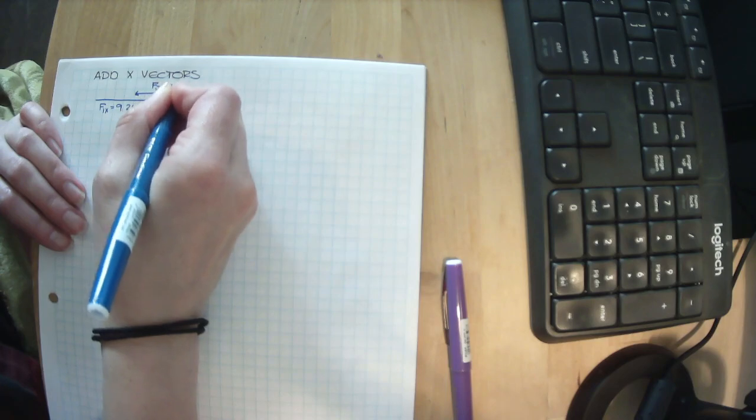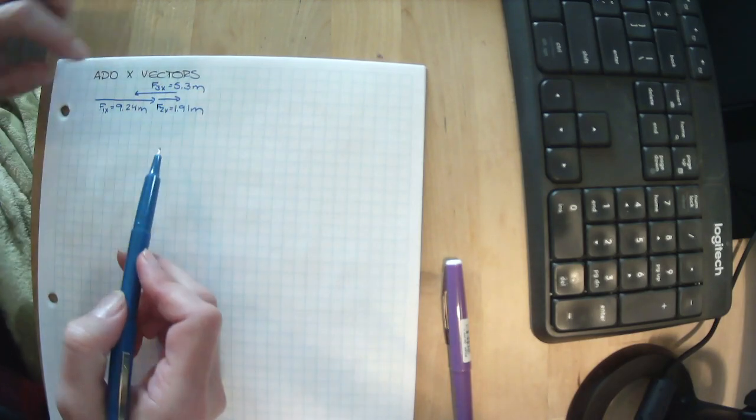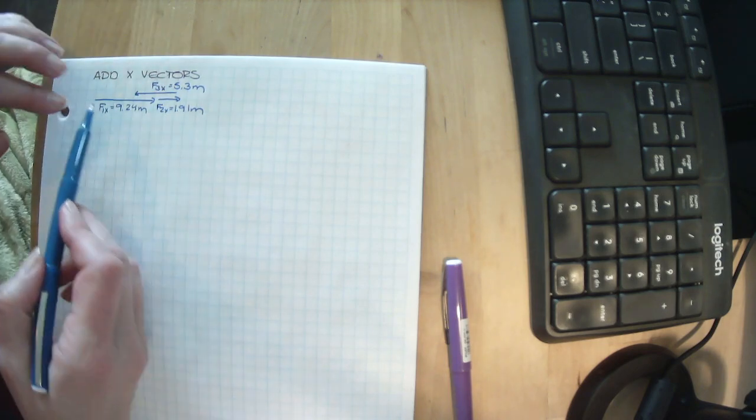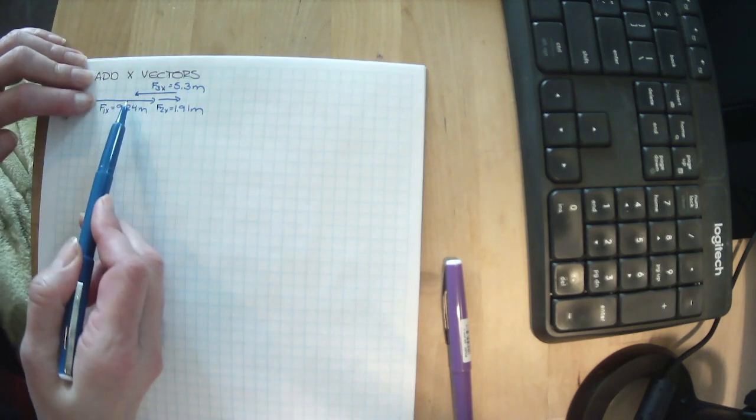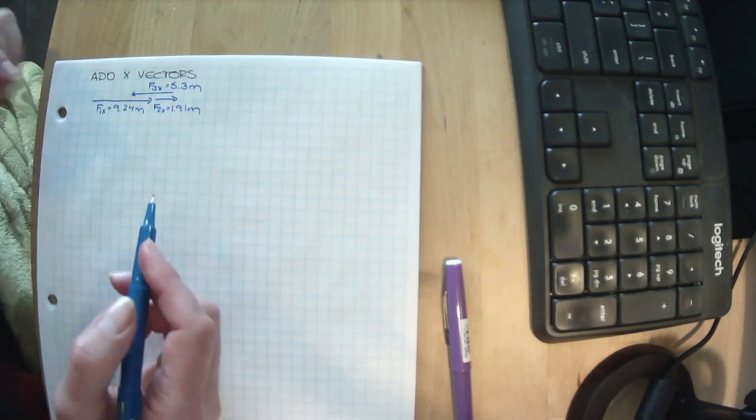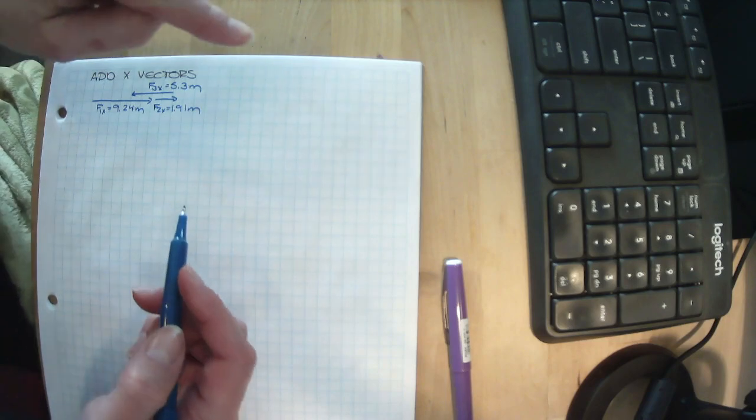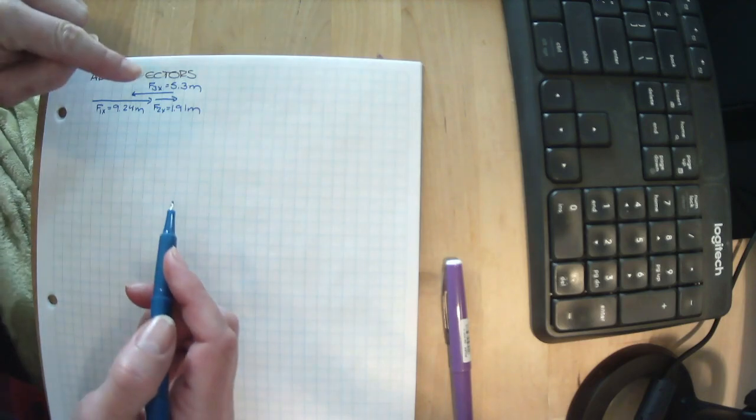F3x equals 5.3 meters. If we were drawing these tail to tip, remember this would be right on top of these, it would be the same as just getting to there. Mathematically, you understand that. You go this way, then you go this way a little bit more, and then you come back.